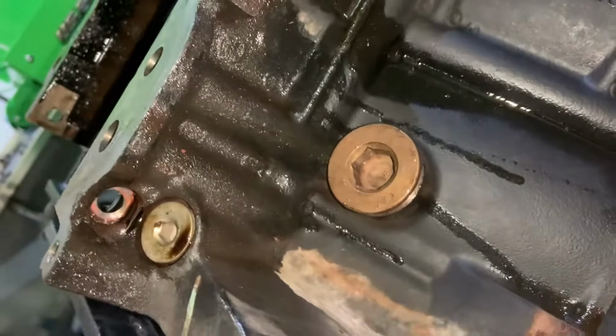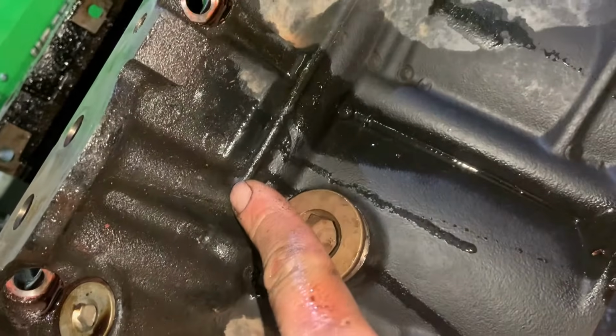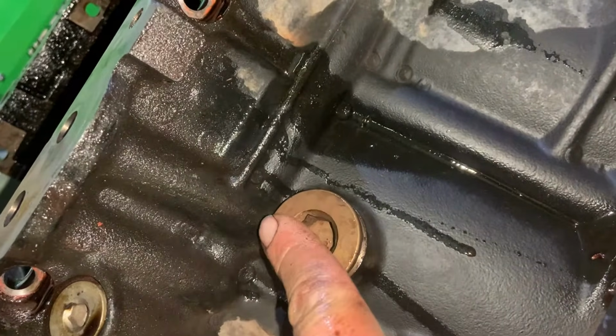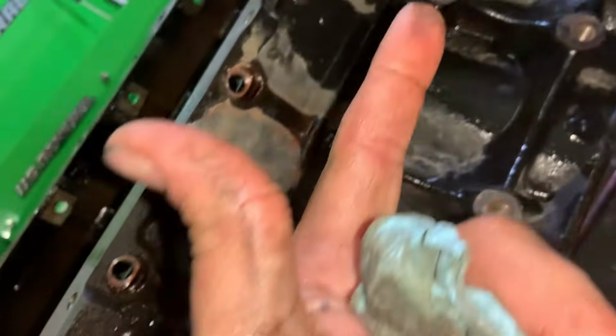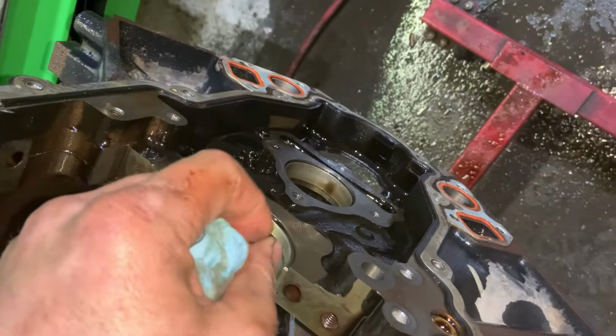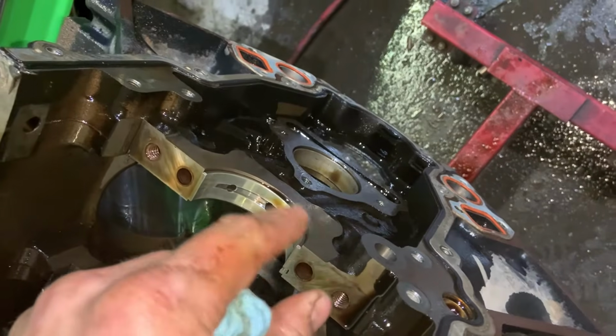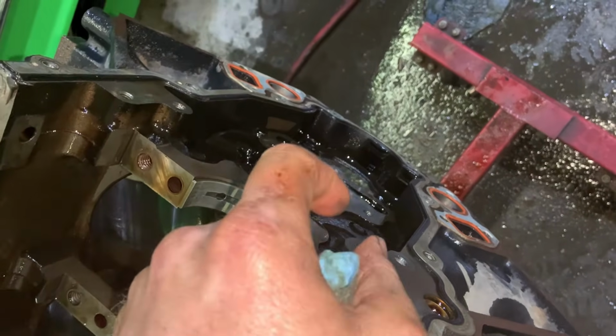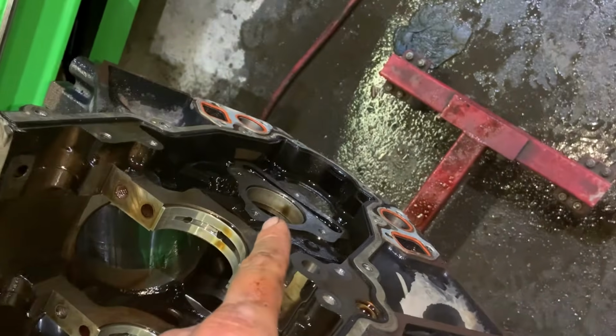So what you essentially have, if you notice on the block here, you can see the block's casting. You can see these two holes going up here. So you have two drilled holes that go down this way, and you have one drilled hole that goes all the way from the back of the block to the front of the block. How that works is your oil pump bolts on right here. As you know, it picks up oil from the pickup tube, comes here, goes into the O-ring. The O-ring in the pickup tube goes into the oil pump.